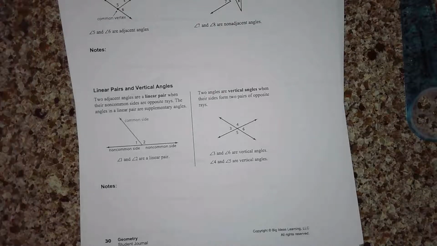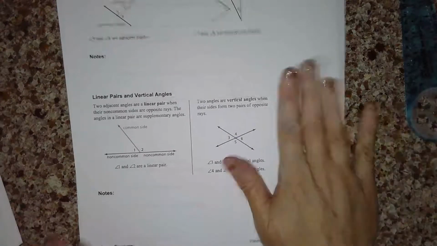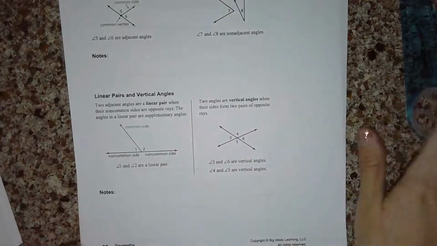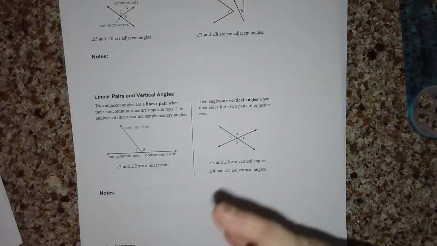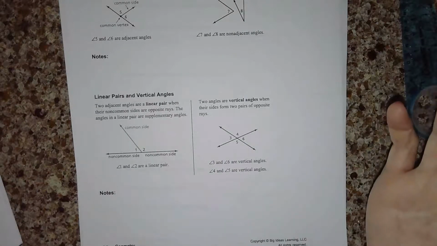So hopefully with that, nice video. If you have any questions, make sure you ask. And yeah, we're getting ready for the unit test. So just go through all of your stuff. Make sure you understand everything as it goes along. Rewatch any videos that you feel like you need to. And let me know if you have any questions.